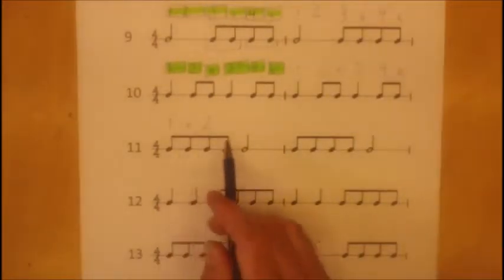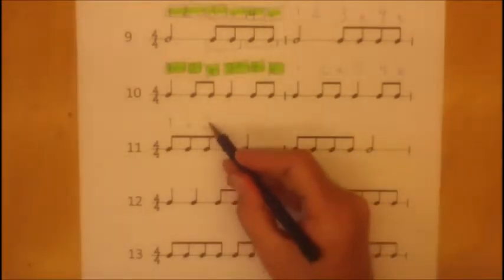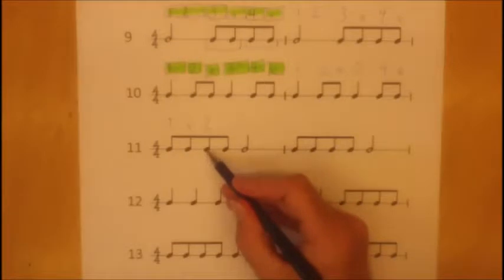And like I mentioned before, be careful where you put these things at the top, because if you put it a bit to the side, it's not going to help you, because it needs to be connected to the note when it's being played. That's the way the numbers will help you, telling you that on beat number 2, this note is played. So they're connected.